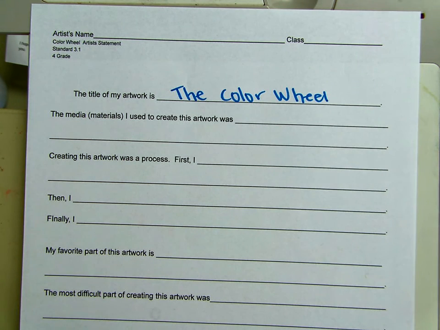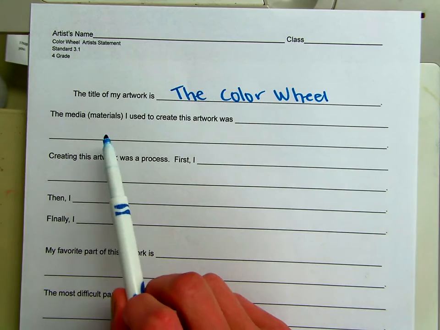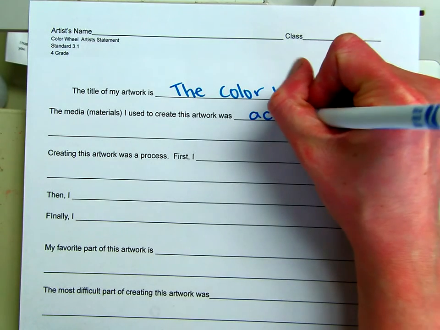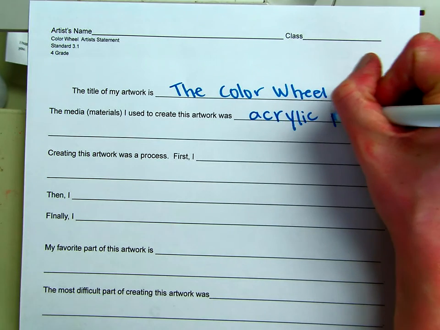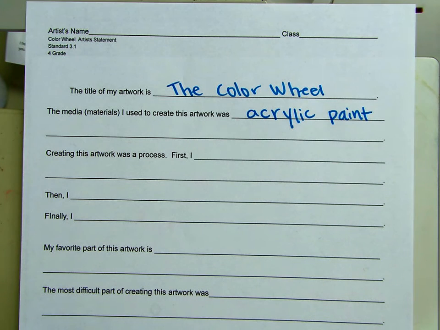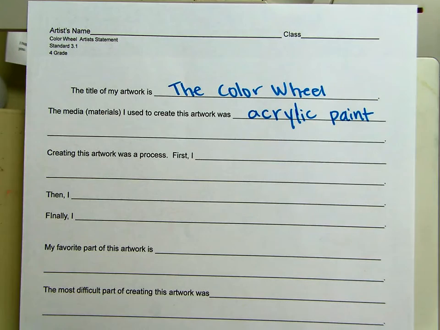The next sentence says, the media or materials I used to create this artwork was, and we used acrylic paint. I want everybody to write acrylic. Write down acrylic paint. It's not watercolor. It's not tempera. Acrylic is a little more permanent. I think of it as more artistic than those other kinds. And so we want people to know it was acrylic.